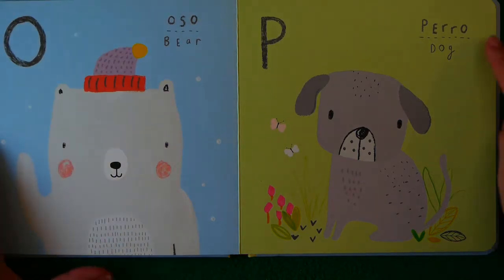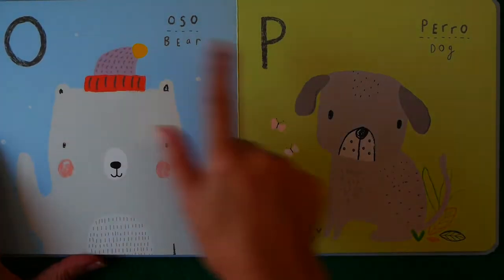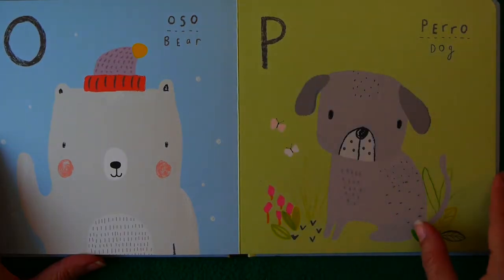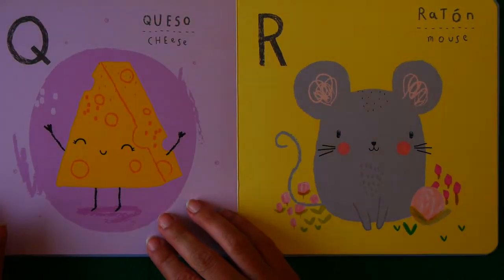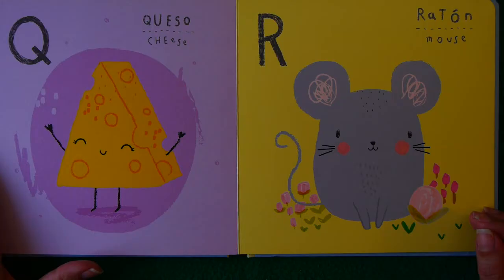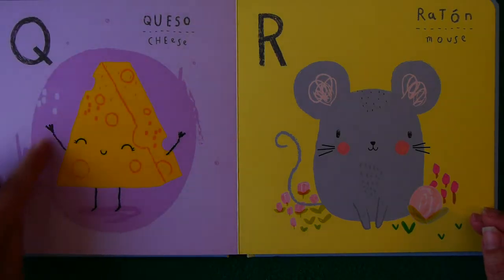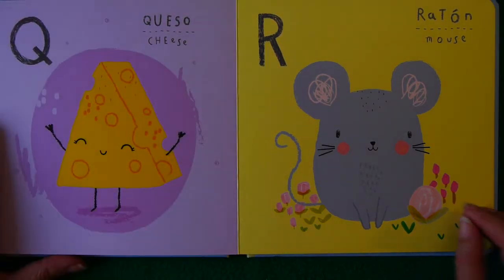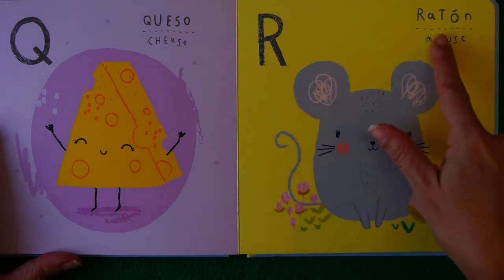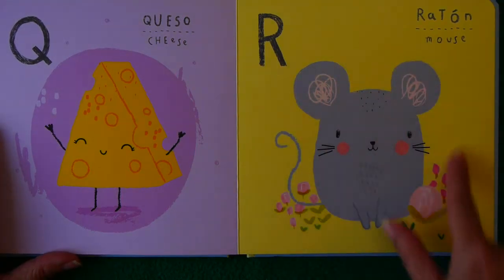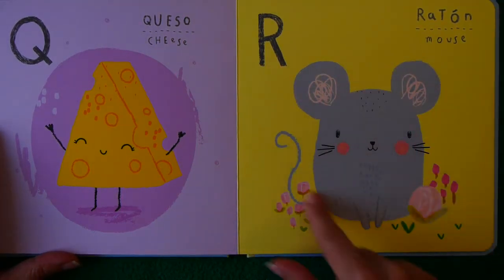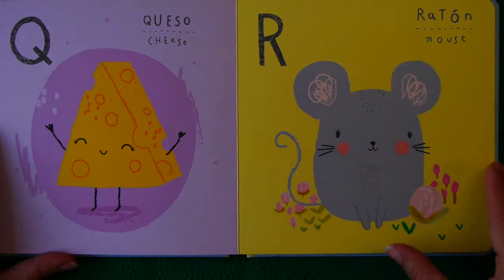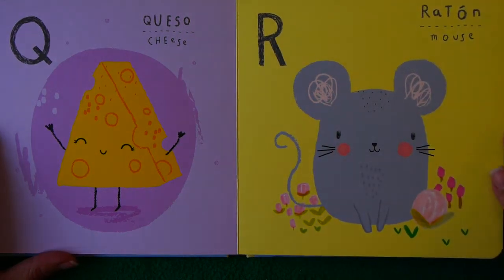P for perro. P, perro, dog. Q, very similar, for queso. R, ratón. That looks just like gray rat. Ratón, well, they call him mouse, but I think it's more like a rat.